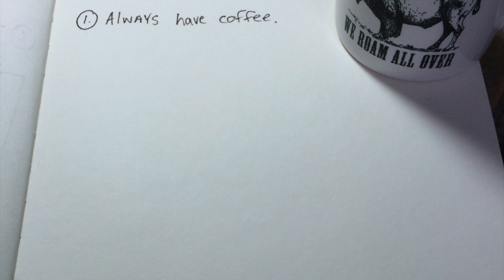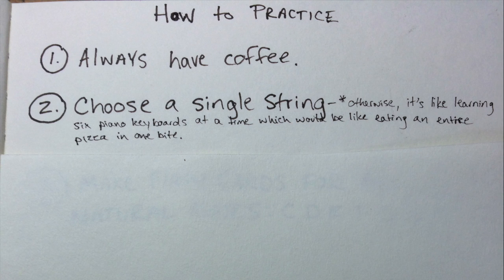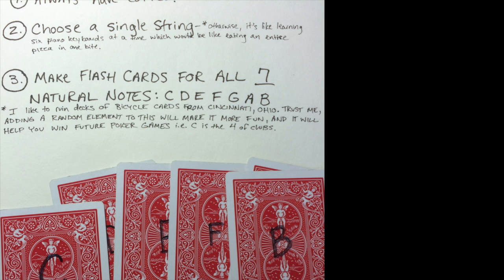Here's how you can practice this on the instrument. Step 1, always have coffee. Step 2, choose a single string. For my example, I'm going to be using the 1st string, high E. Hang in there because this is about to get interesting. Make flashcards for all 7 natural notes. C, D, E, F, G, A, B.